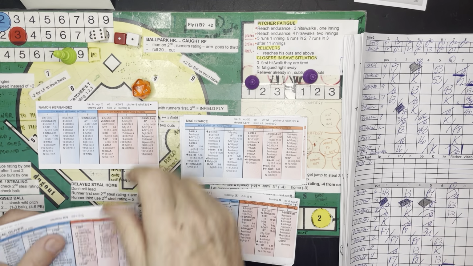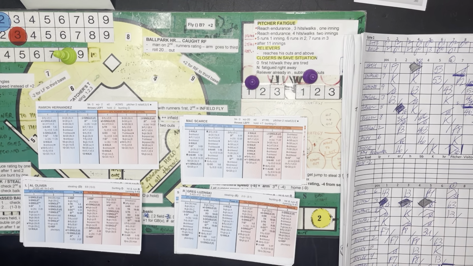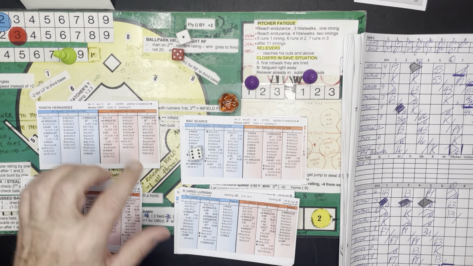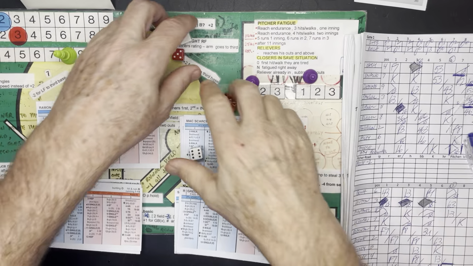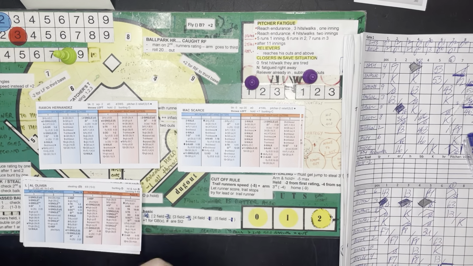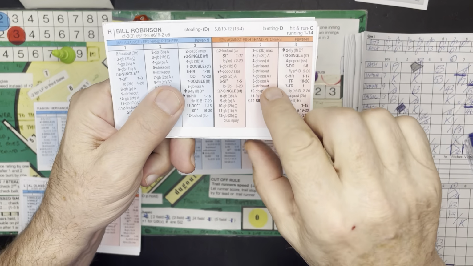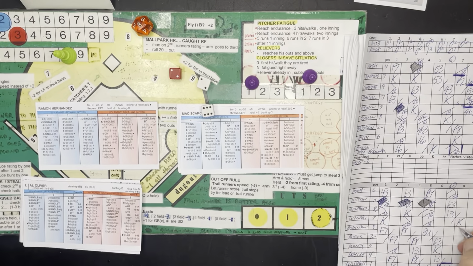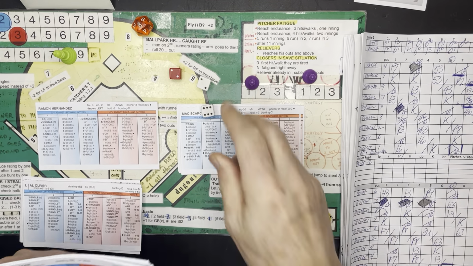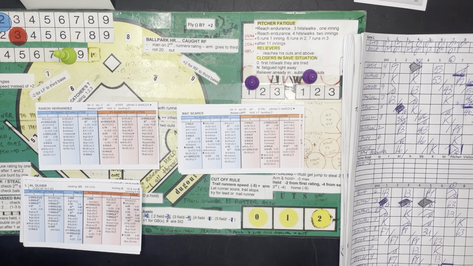Hernandez to face Greg Lazinski, who's been a big power man for the Phillies today. 5, number 7. It is a strikeout. There is 1 gone. So Hernandez gets Lazinski. Bill Robinson is up next. We have a 2, number 8, Robinson. 2-8 is a ground out to shortstop. There's 2 gone. Bob Boone is up for the Phillies.